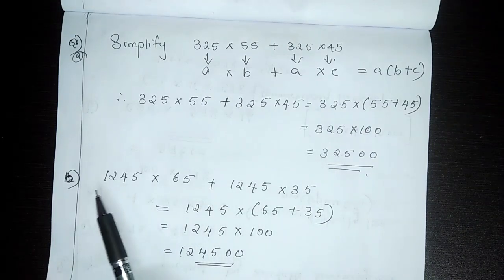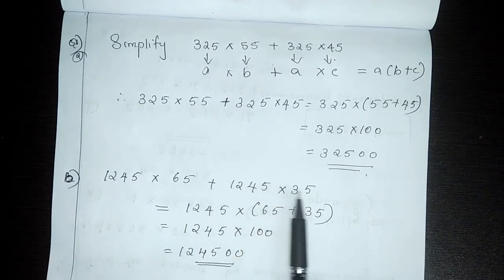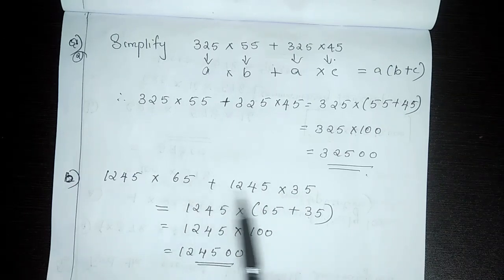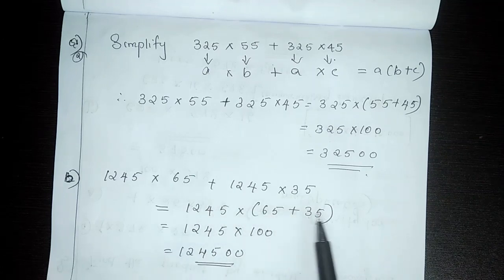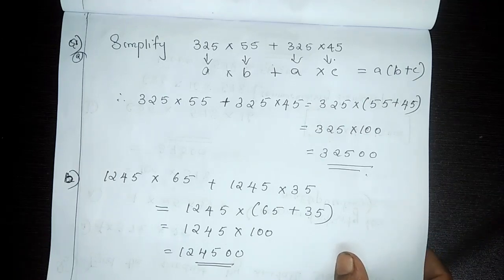Next question, look here. 1245 into 65 plus 1245 into 35. Again, you connect these two numbers. You know, this is equal to 65 plus 35, 100. Common factor 1245. So 1245 into (65 plus 35). Here instead of this we substitute 100. Therefore the required answer: into 100 we add 2 zeros to the number. Okay. Then next one.